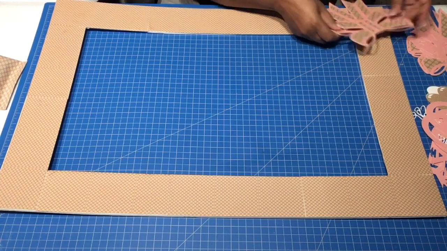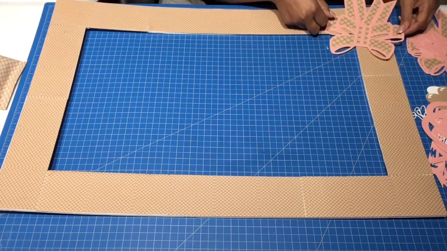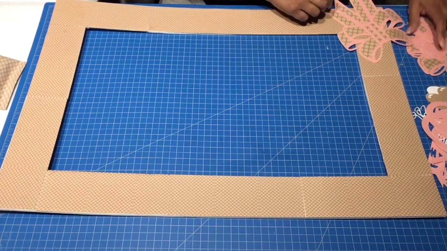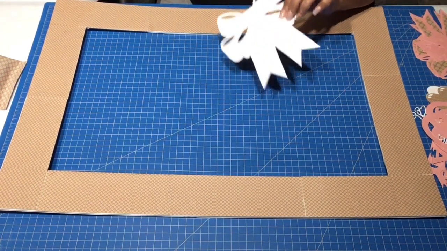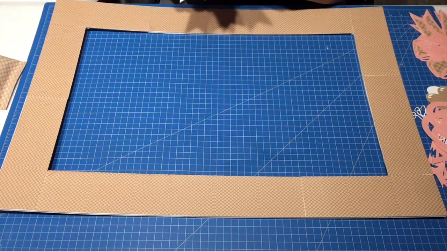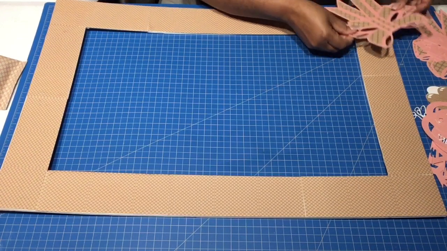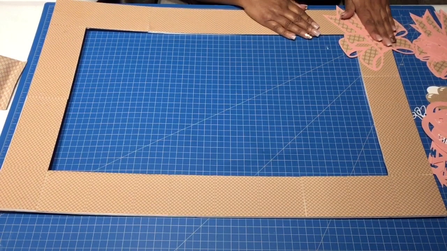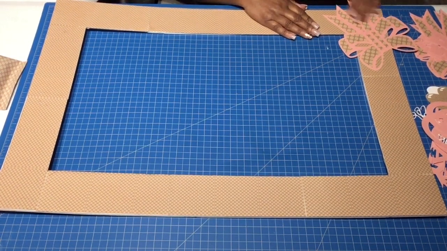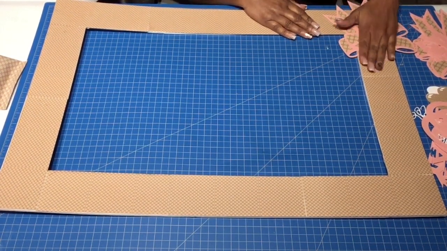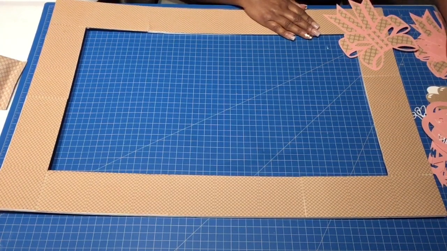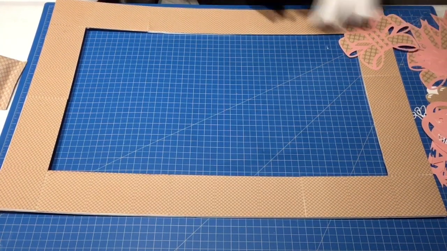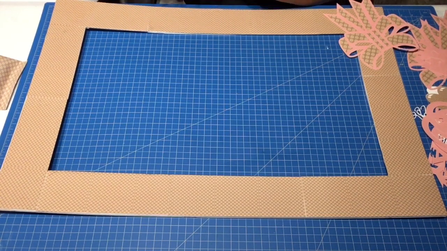Grab the first bow and I'm just going to go ahead and measure. I'm going to do it this side. I'm just going to add the glue right in the middle and glue it down. Pretty simple. And this is going to come out really nice. Okay, let's add it here. And let's grab the next one to the other side.